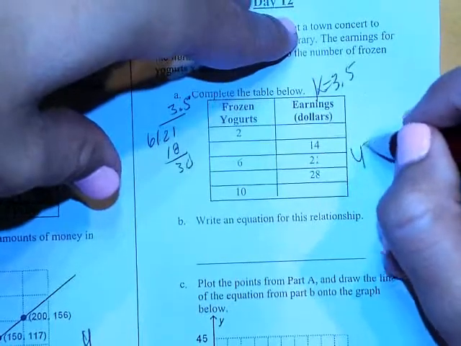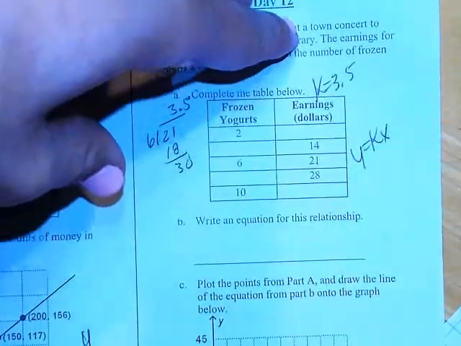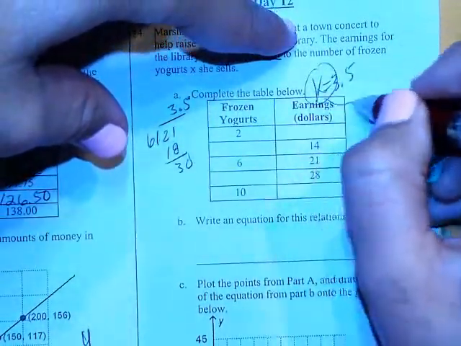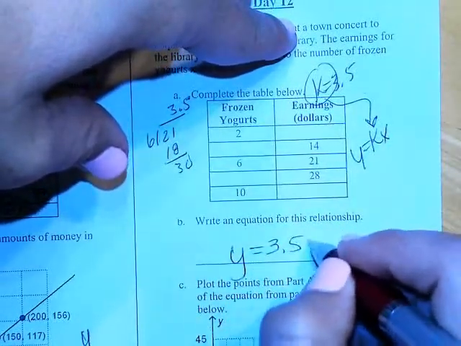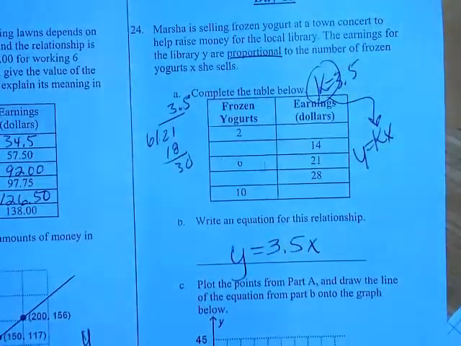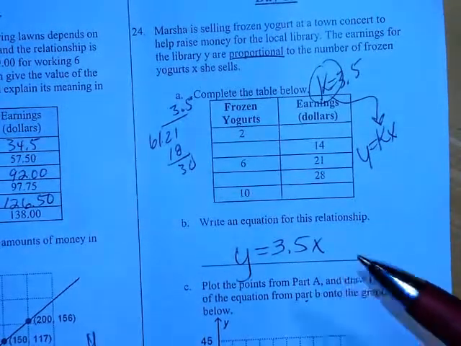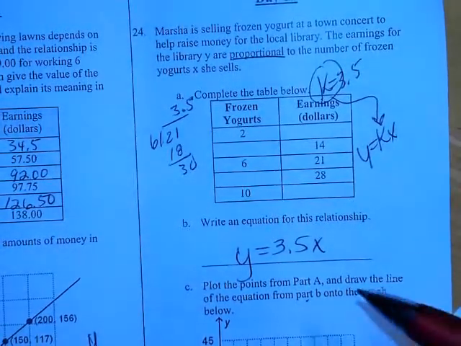Okay, so that's K. K is equivalent to $3.50. Now remember, our proportional relationship equation is y equals kx. So if you know K, substitute it in here. Y is equal to 3.5x. No other way around. Nothing super different or anything else. This is the way you write a proportional relationship equation. Okay?